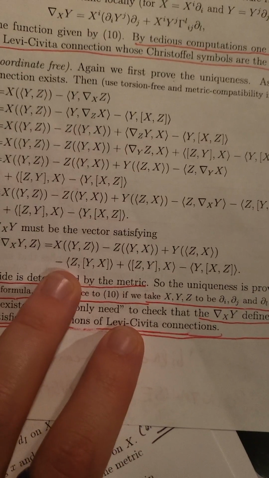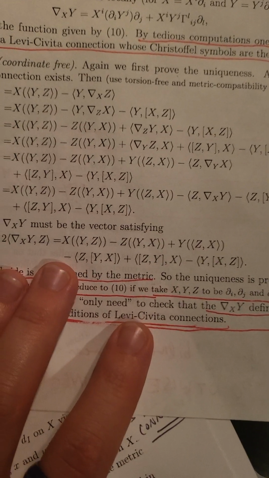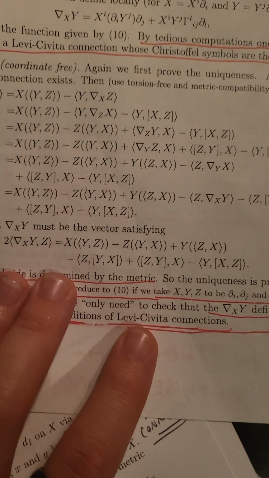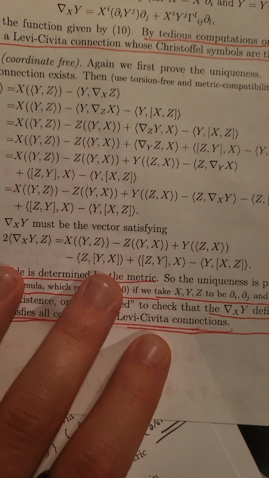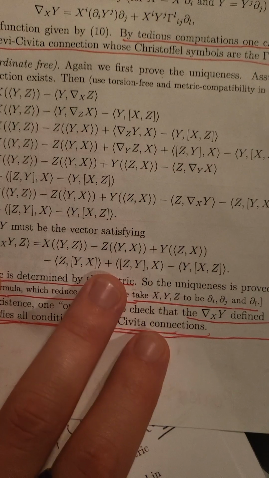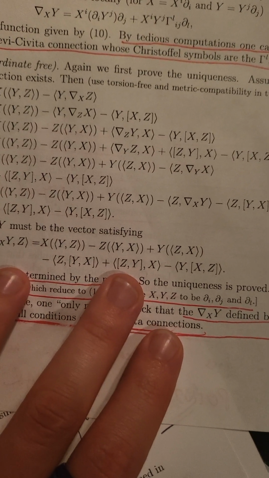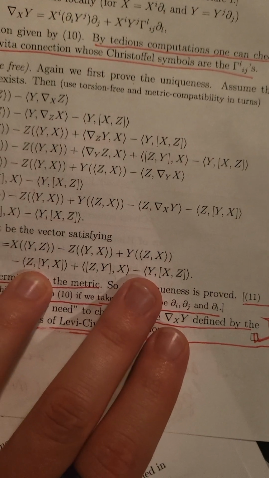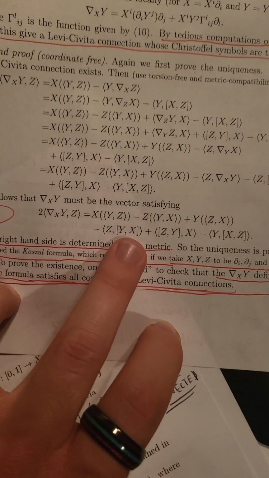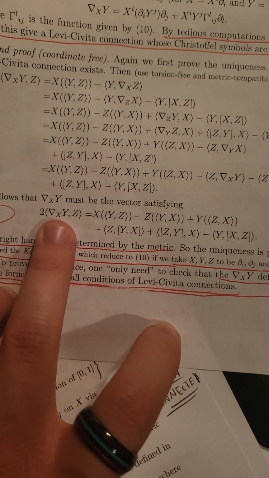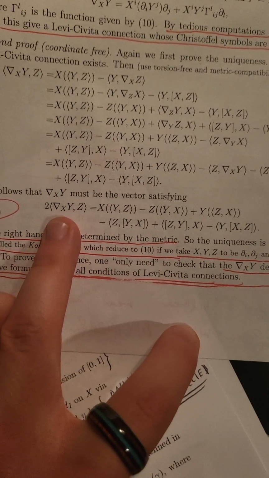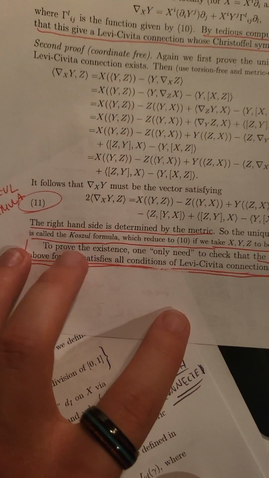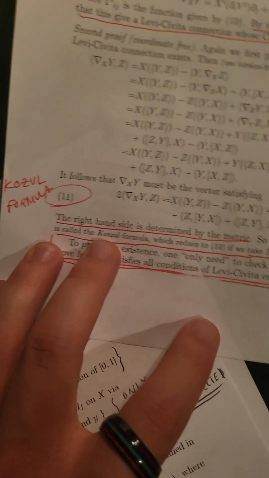So X⟨Y, Z⟩ minus Z⟨Y, X⟩ plus Y⟨Z, X⟩, and then minus the inner product of Z with the commutator of Y and X, plus the inner product of the commutator of Z with Y and X, minus the inner product of Y with the commutator of X and Z. You can see the right hand side here is just entirely determined by the metric. The left hand side you can use to entirely characterize the connection. And so you can see that the Levi-Civita connection must be determined by the metric. This formula is called the Koszul formula. I'm not sure how to say this.